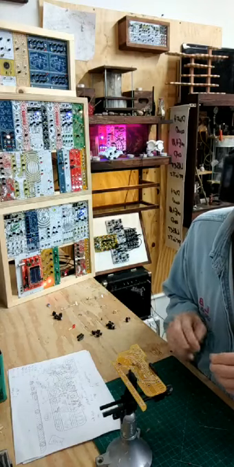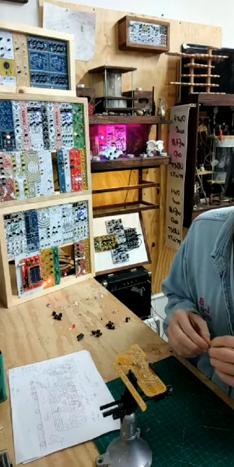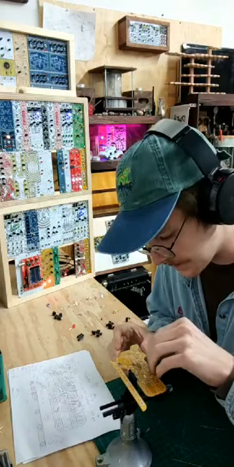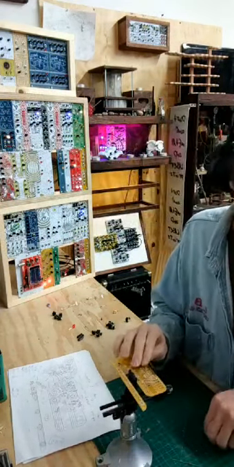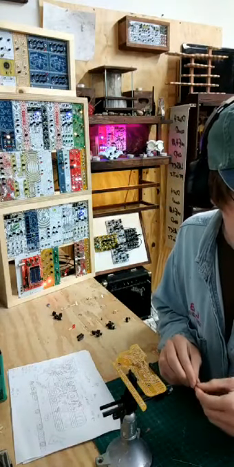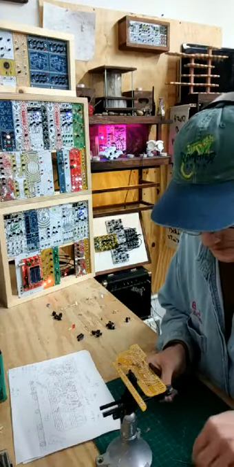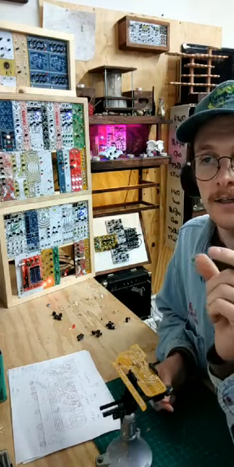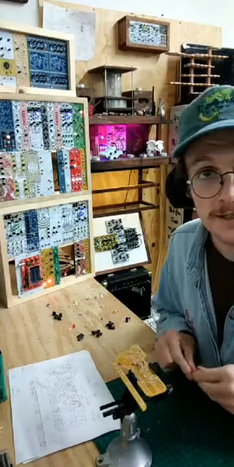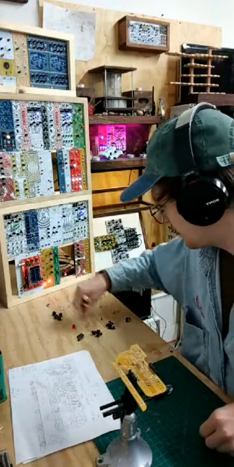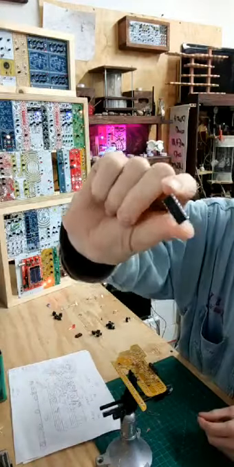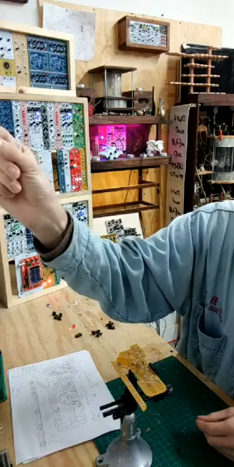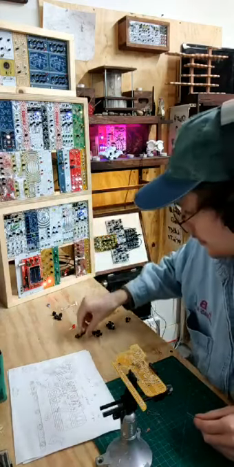So Johan in the Twitch chat just asked if this circuit has any ICs. IC stands for integrated circuit. They're basically the little black bugs that you see on circuit boards. They look like this. These little caterpillars that you see in electronics all the time.